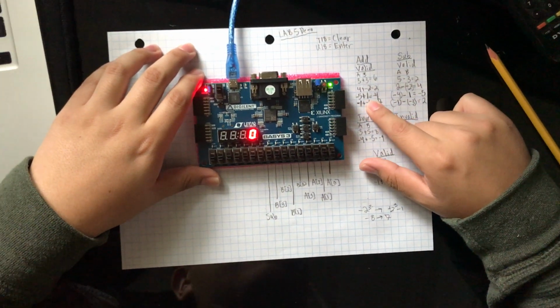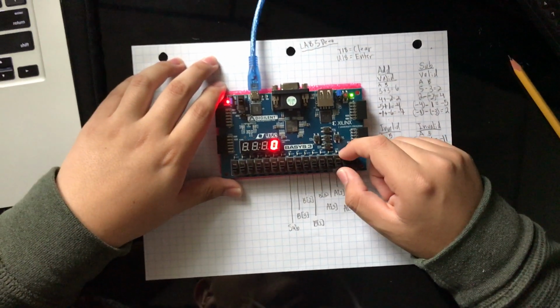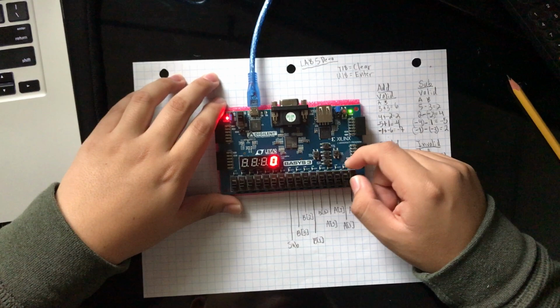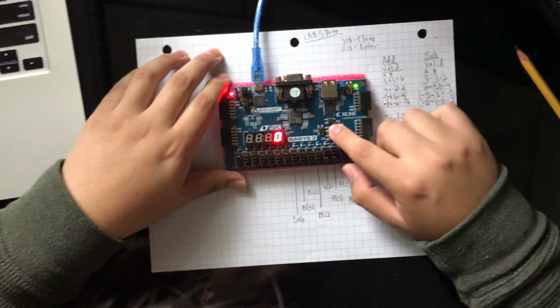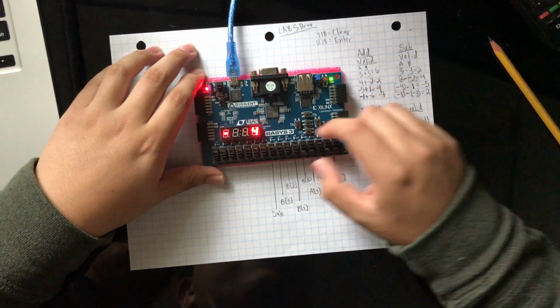Alright, now let's do a negative 5 plus 1. Okay, so negative 5 is just 1, 1, and 1. And then plus 1. Push enter. We get negative 4, which is valid.